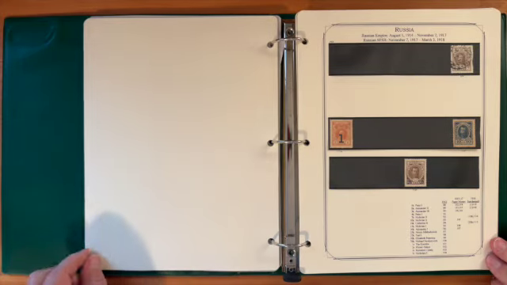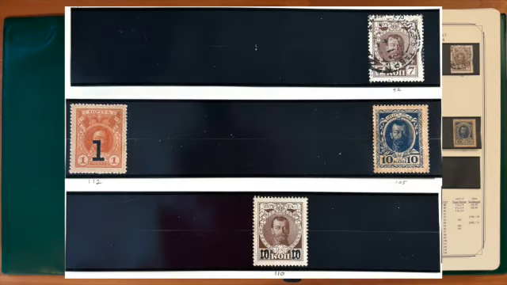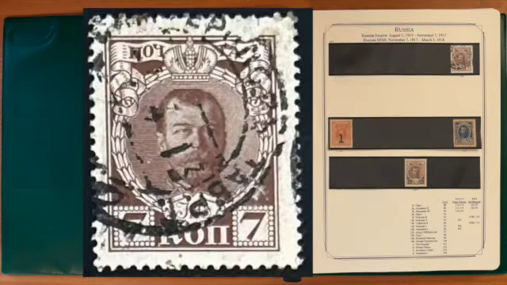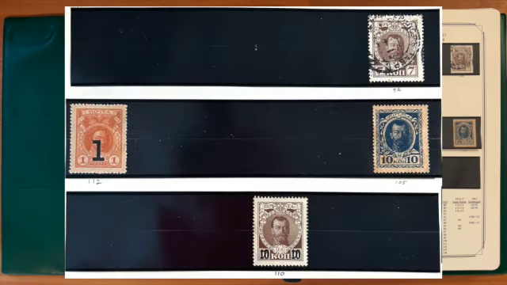This first page from Russia has stamps from the Russian Empire. This series is the regular issues available at that time. The only one of these stamps I have is this 7 kopeck stamp featuring Tsar Nicholas II, the last emperor of Russia. That second strip of stamps is for stamps, well, not really stamps.